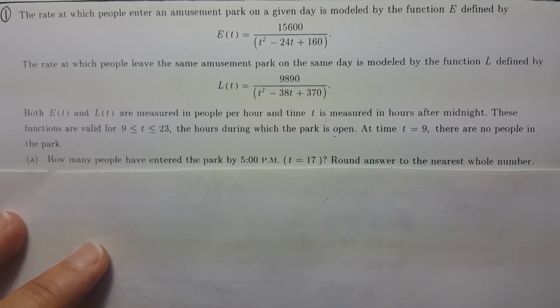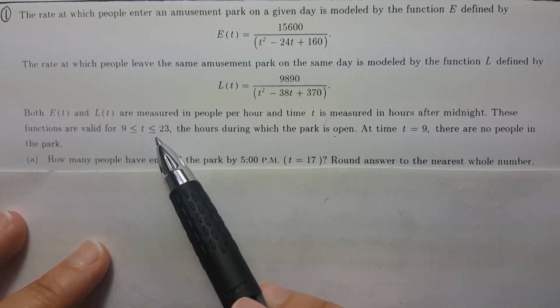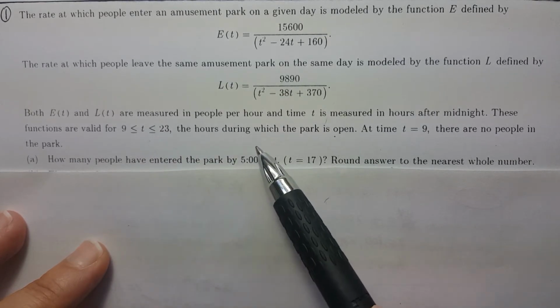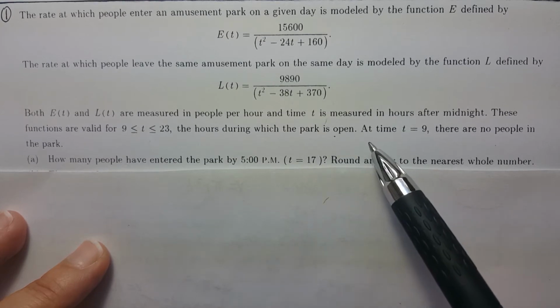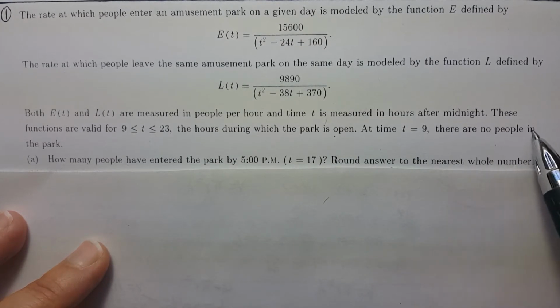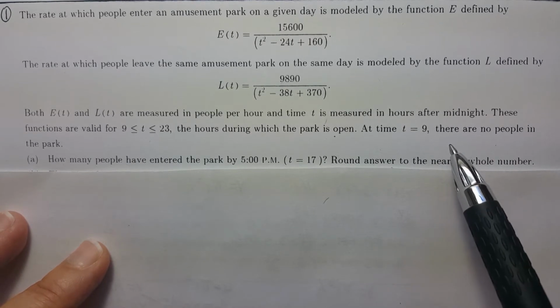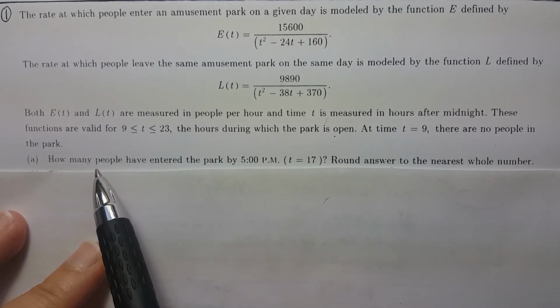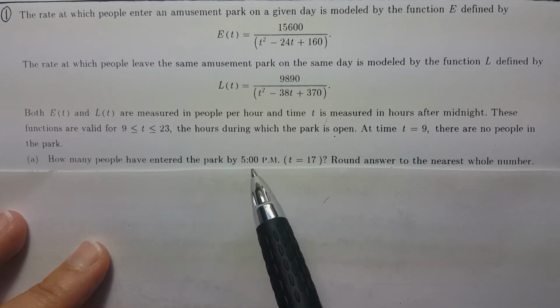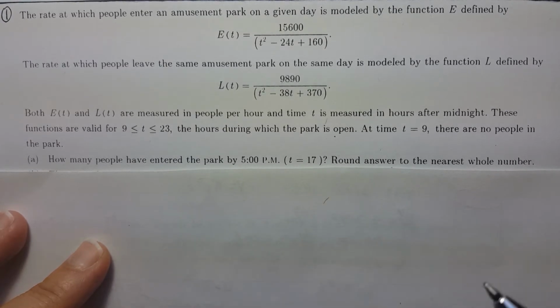Both E of t and L of t are measured in people per hour, and time t is measured in hours after midnight. These functions are valid for the time 9 to 23 inclusive, the hour during which the park is open. At time t equals 9, there are no people in the park. T equals 9 is the beginning time. How many people have entered the park by 5 p.m., t equals 17? Round your answer to the nearest whole number.